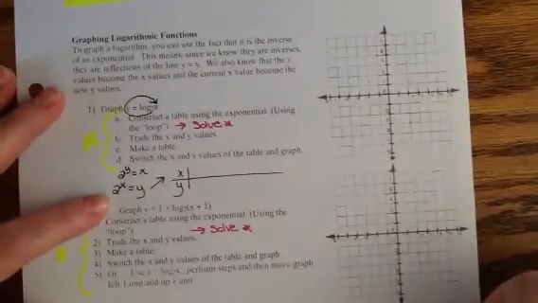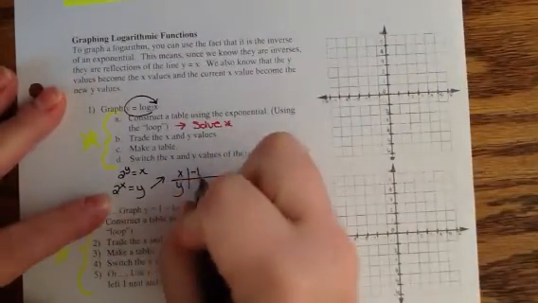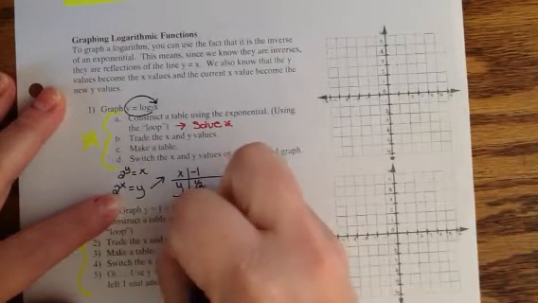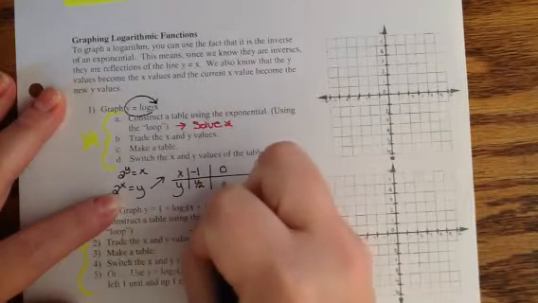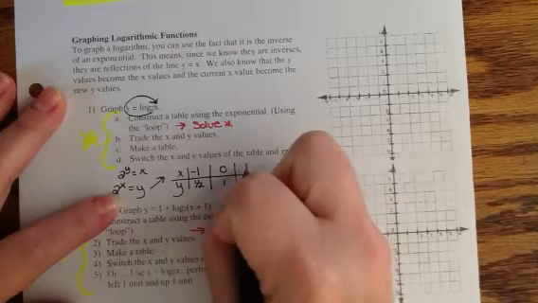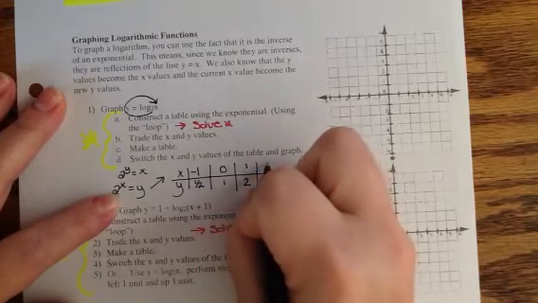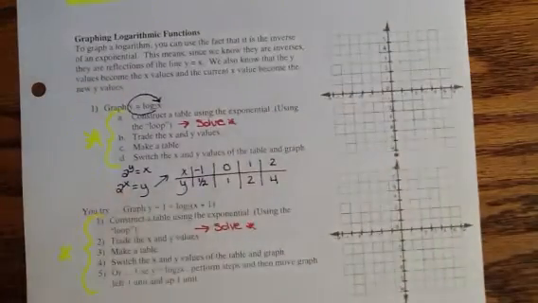And I'm going to plug in, let's plug in negative 1. If you plug in negative 1, you're going to get 1/2. If I plug in 0, I'm going to get 1. And if I plug in 1, I'm going to get 2. And 2, I'm going to get 4.